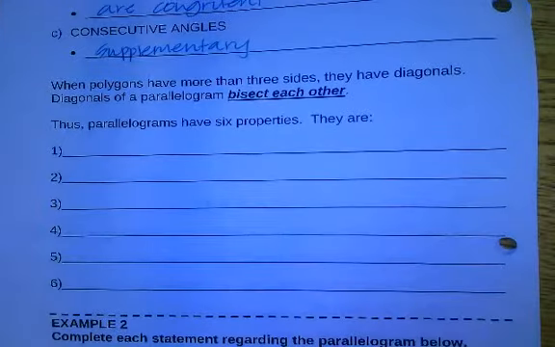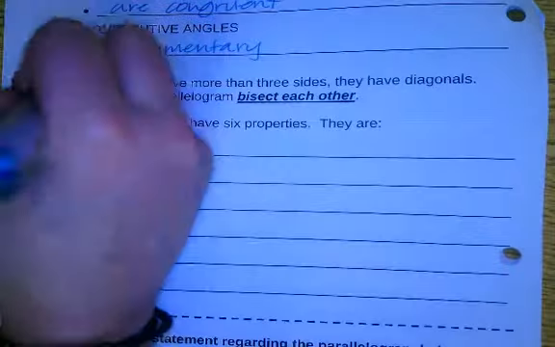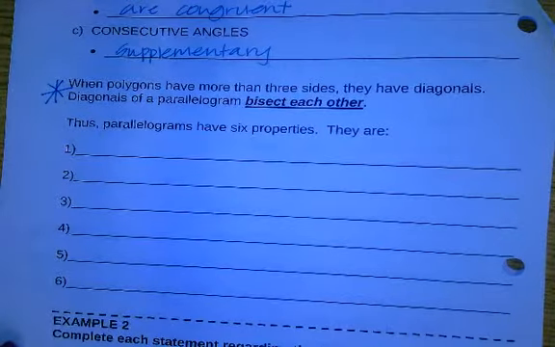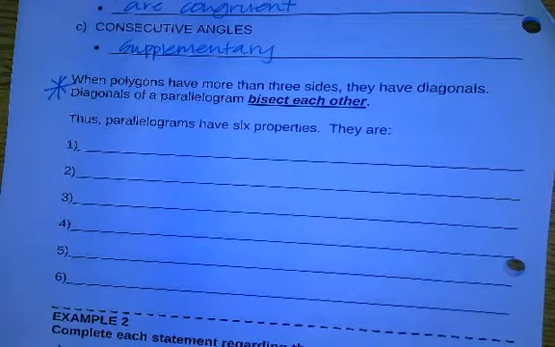Okay, so when polygons have more than 3 sides, they have diagonals, and diagonals of parallelograms bisect each other. So that's another property that you have to memorize. Okay, the diagonals of parallelograms bisect each other. Okay, so that brings us to 6 properties of parallelograms.